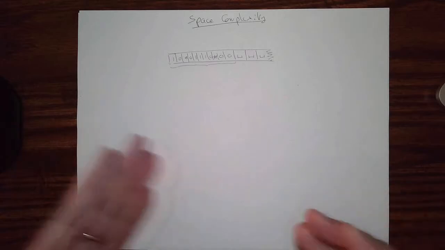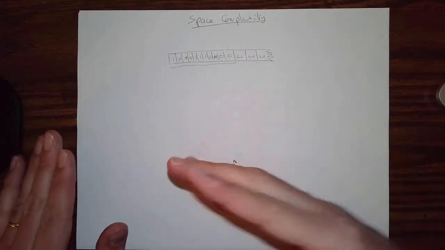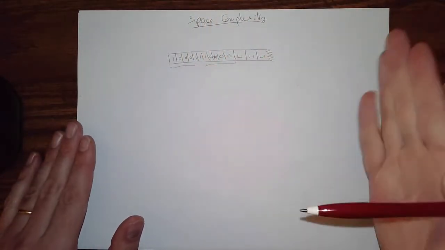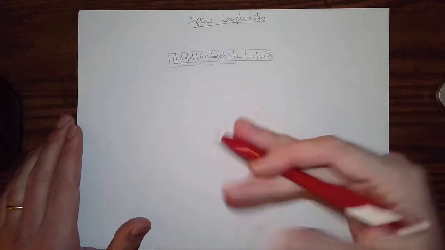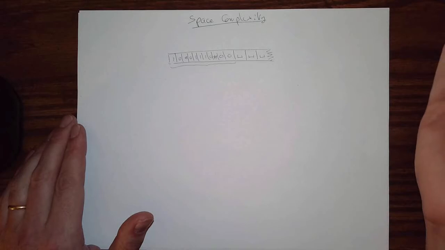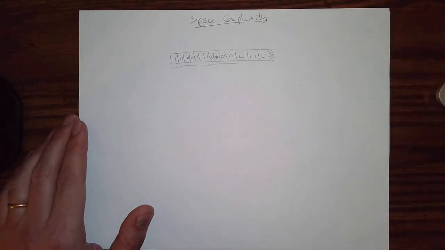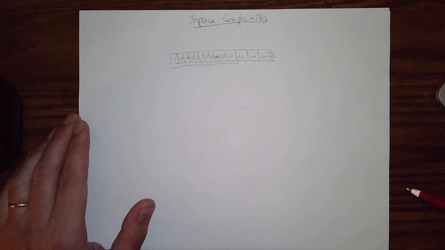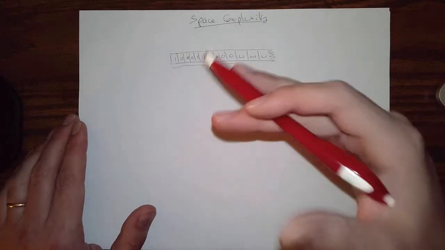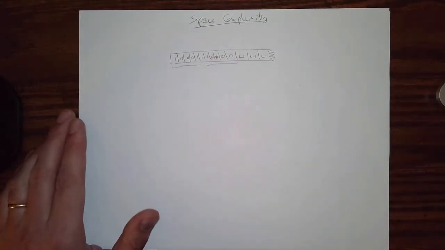Whatever you use on the tape to read and write will be the space complexity, the space consumption of your Turing machine, right?